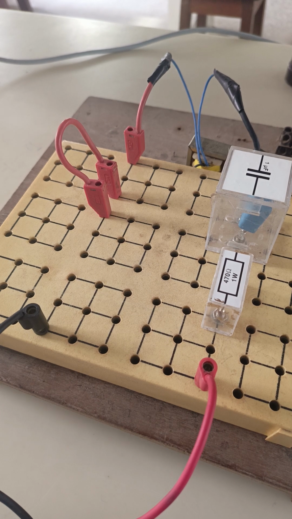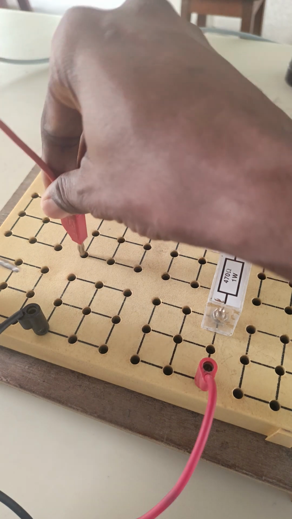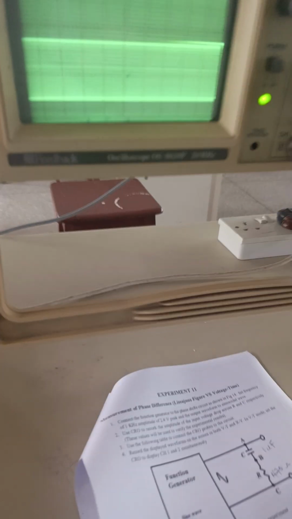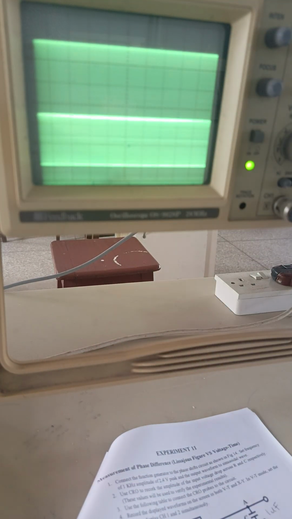Okay, so we also connect the other side here. So now we've bridged the circuit. Now we can turn on the transformer. When we turn on the transformer, we can see both the transformer frequency, or the wave, and that of the function generator.